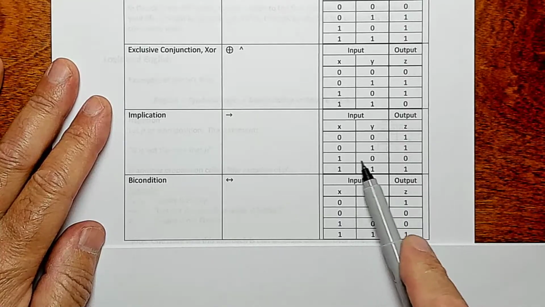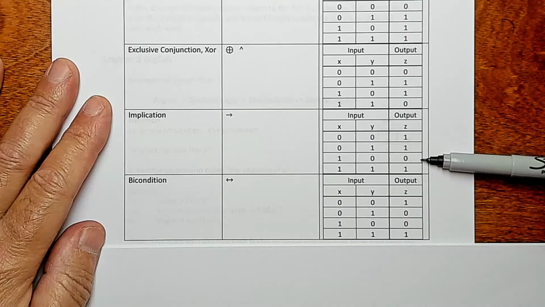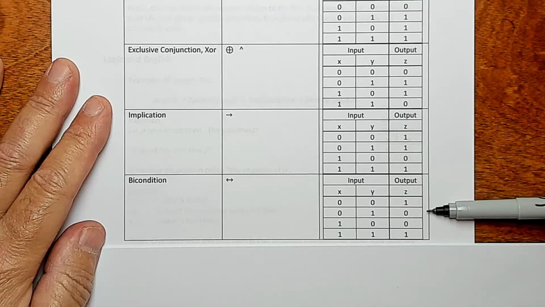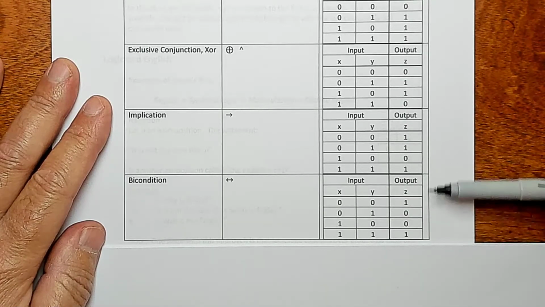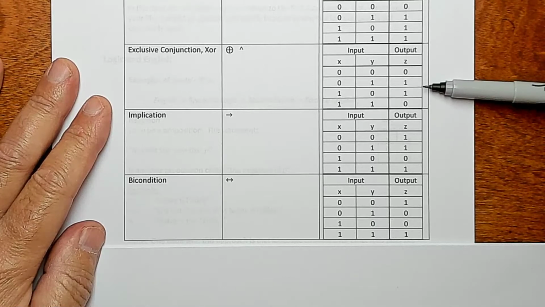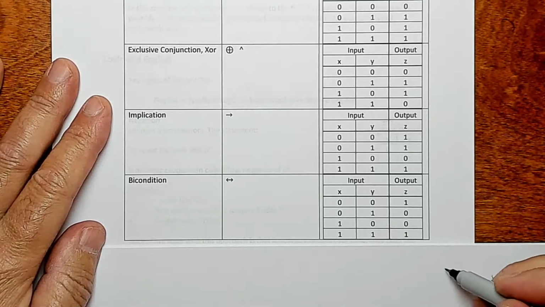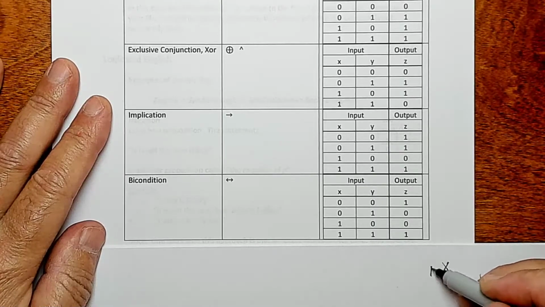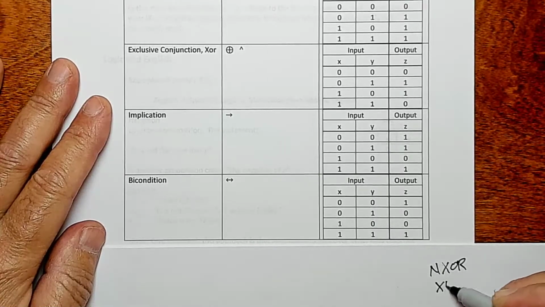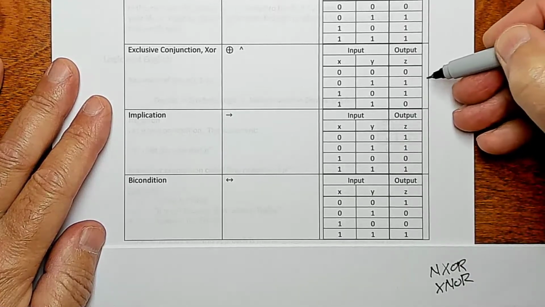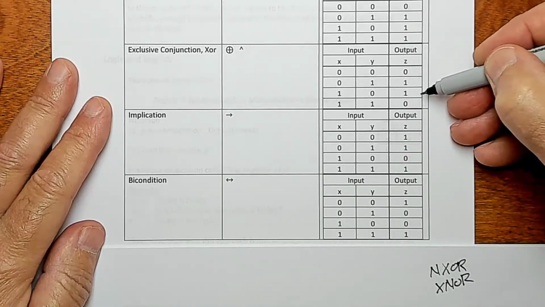So I just remember TFF, and I can remember this table. And then bicondition is the opposite of XOR. It's like XNOR, or NXOR. I'm not sure which one of these it is, but anyway, it's this with a not in front of it.